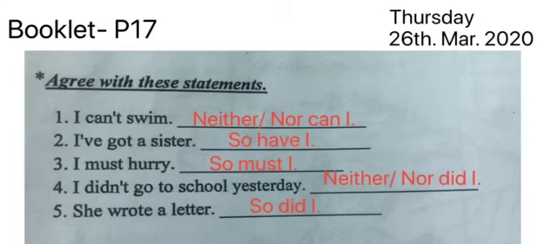All of you, please open your booklet page 17 and don't forget to write on the top of the page the day and the date. Today is Thursday and the date is 26th of March 2020.